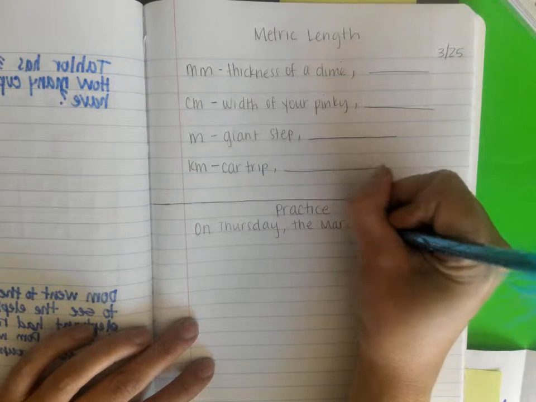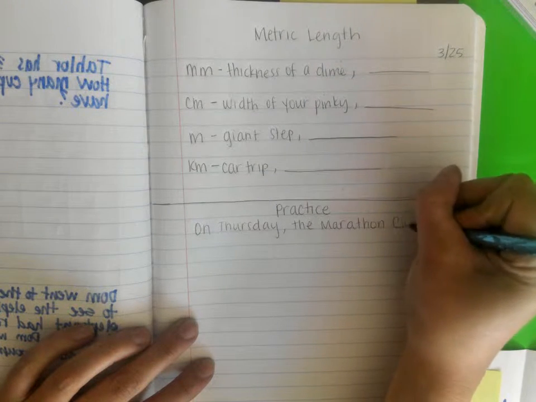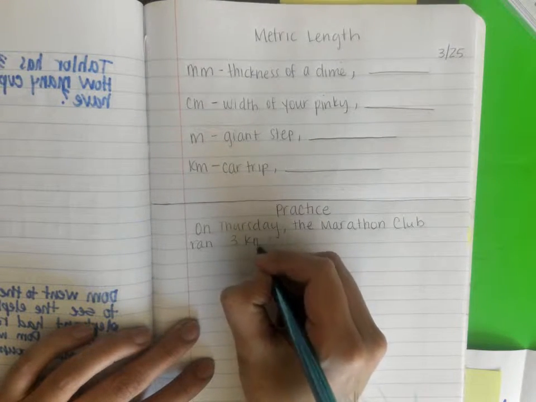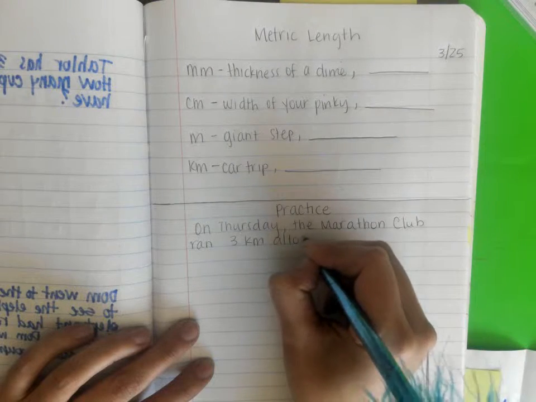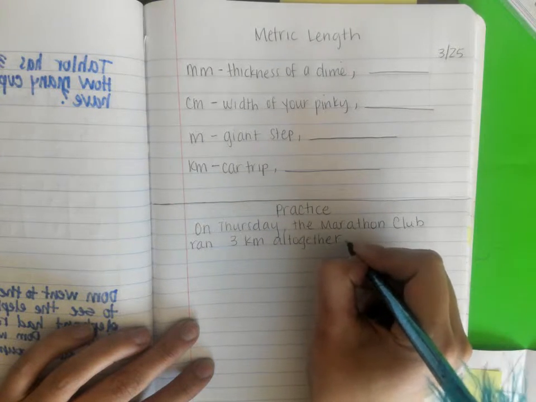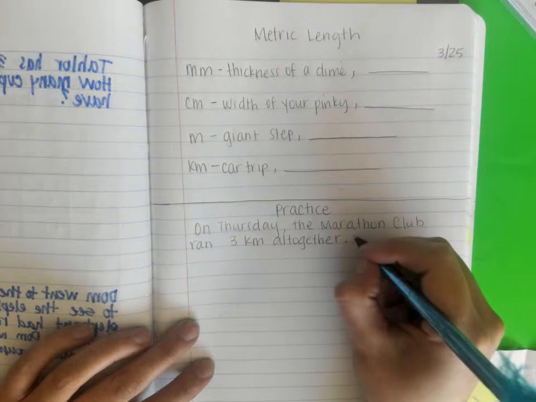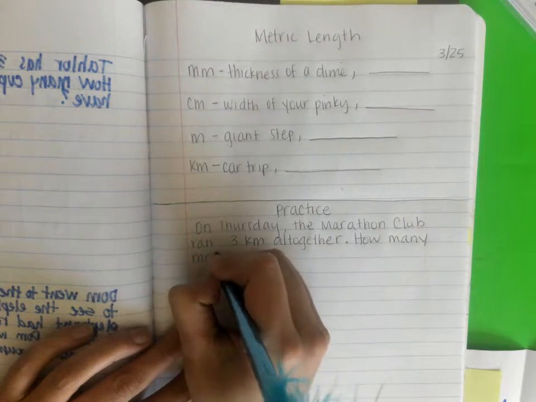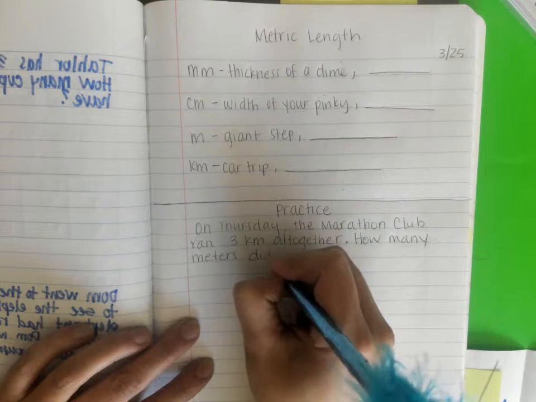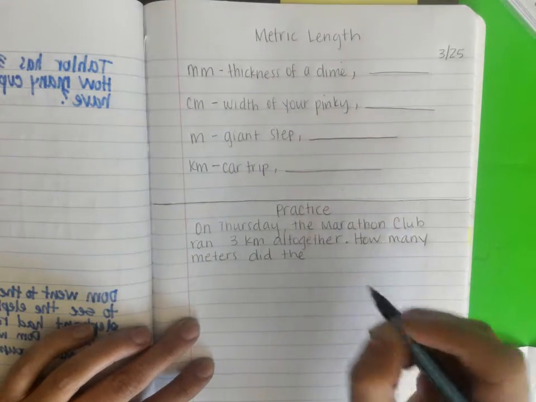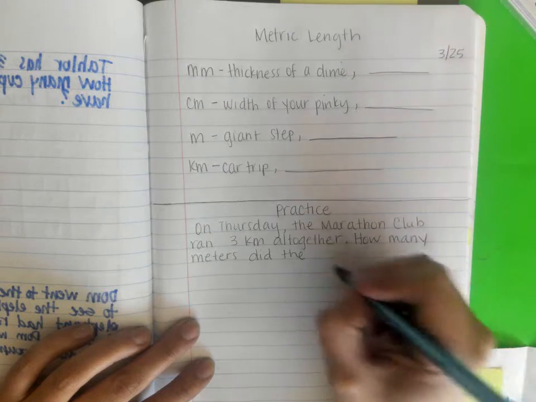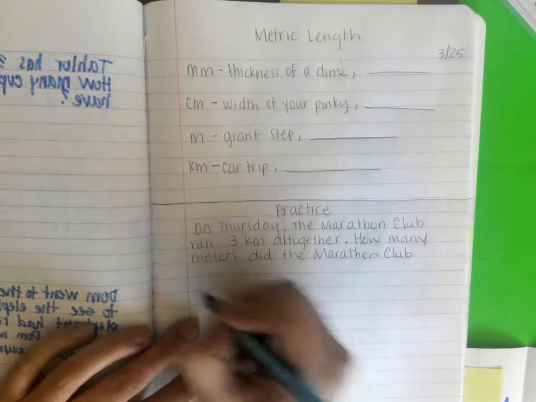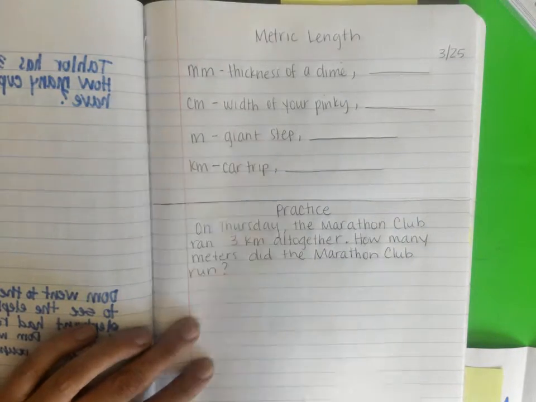The Marathon Club ran 3 kilometers all together. How many meters did the Marathon Club run?